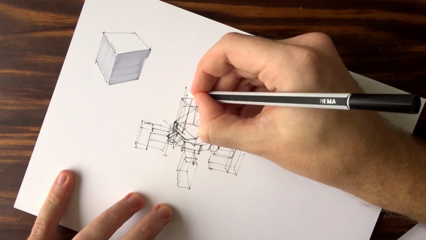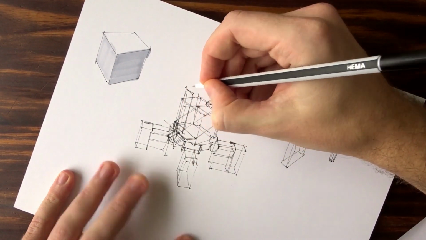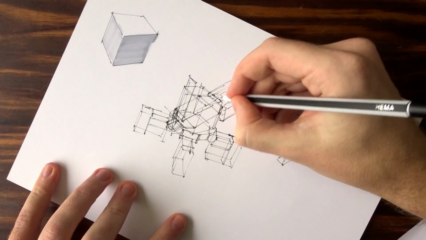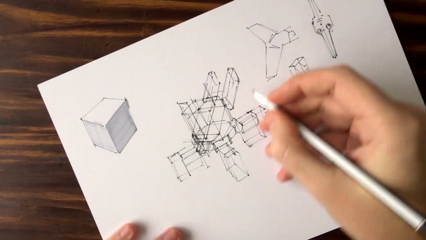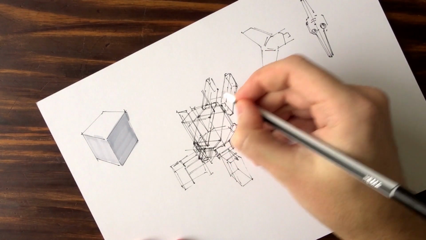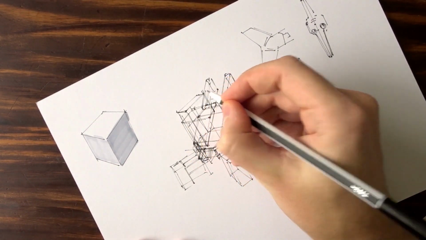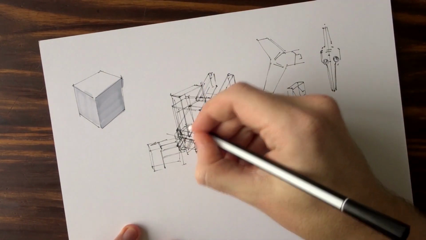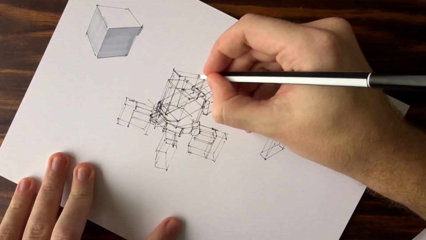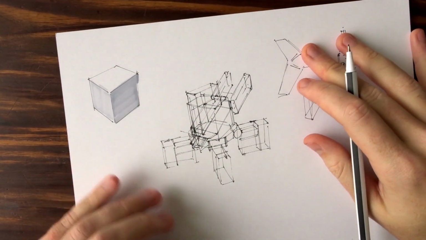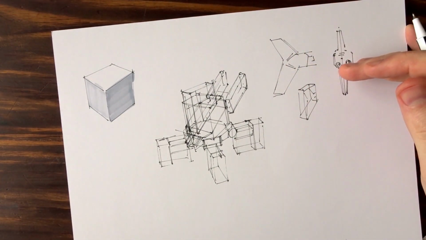I want this head to be quite a bit bigger than what we have already there, and now I can just follow these lines and come up till here, and now I know that this has to go along with the lines of the cube that I put down in the beginning. I can also draw through here, so we can see that there. So this is sort of going to be my robot.